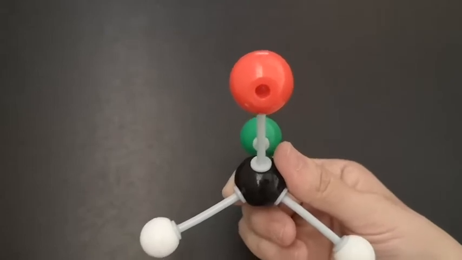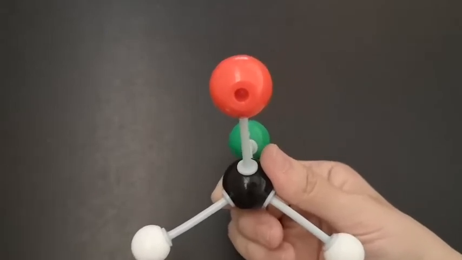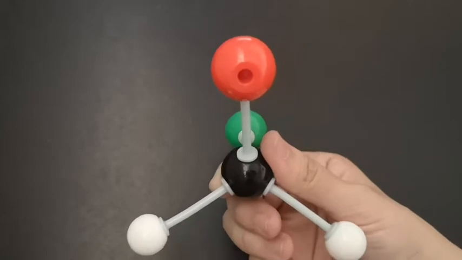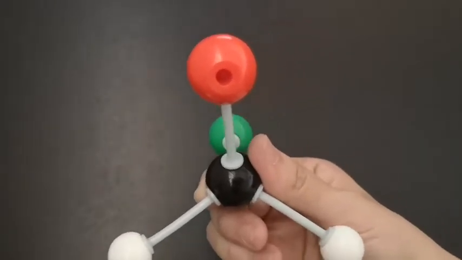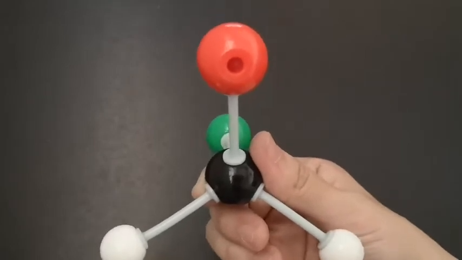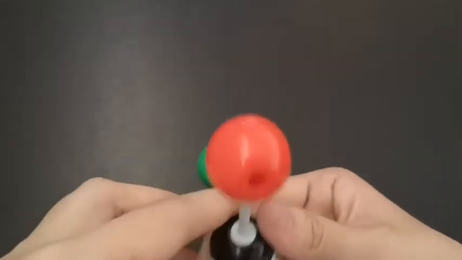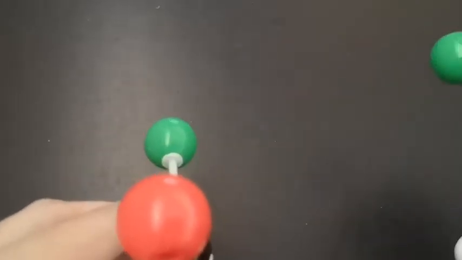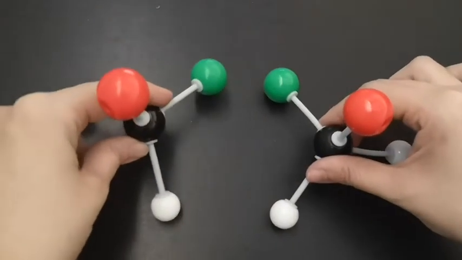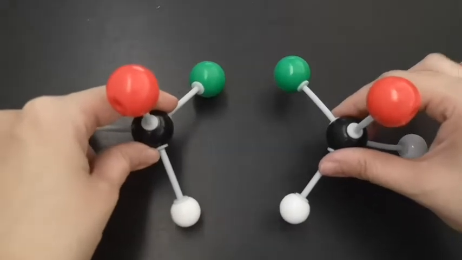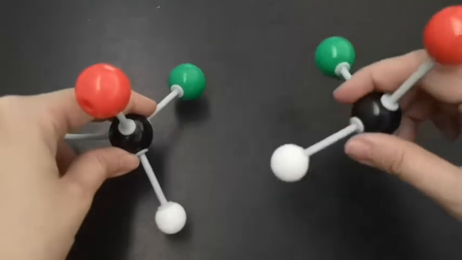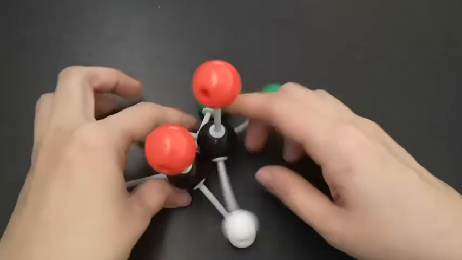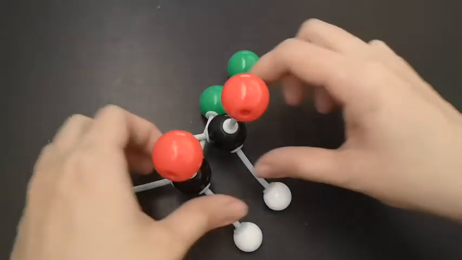So if there is a plane of symmetry in your molecule, then we say that the molecule is achiral, or it doesn't have handedness. Because if we get the mirror image of the molecule, we can actually rotate it because of the plane of symmetry, so that they can be made superimposable.